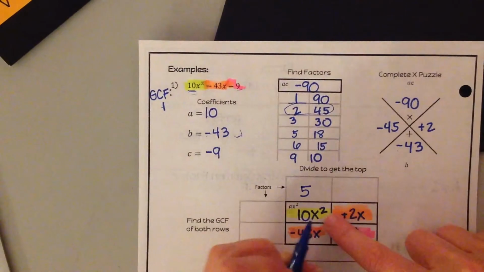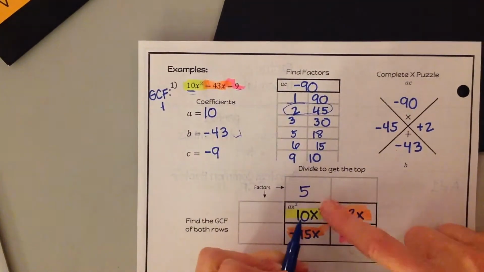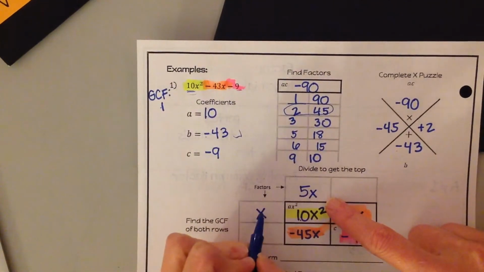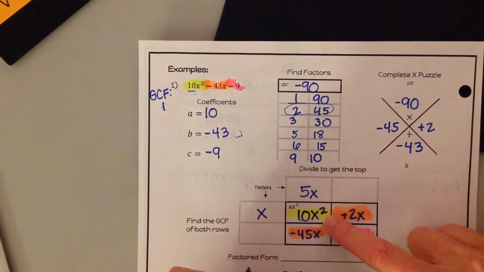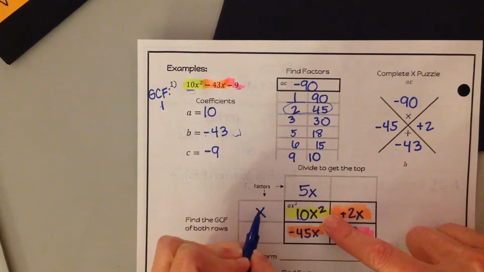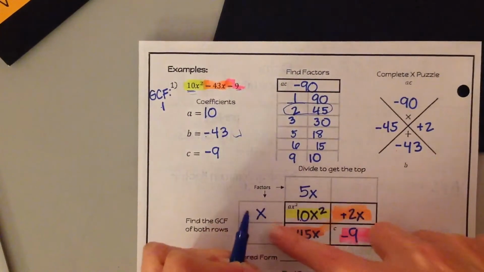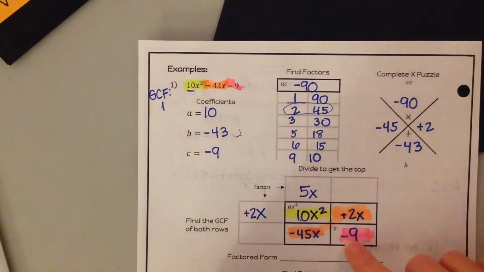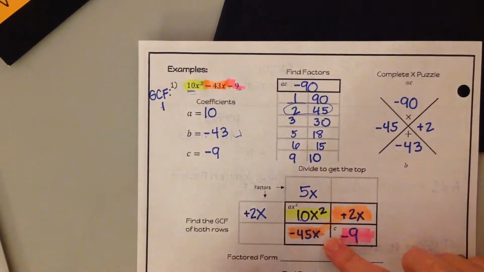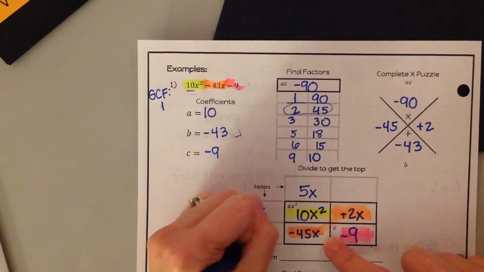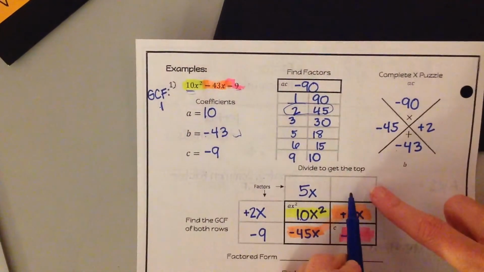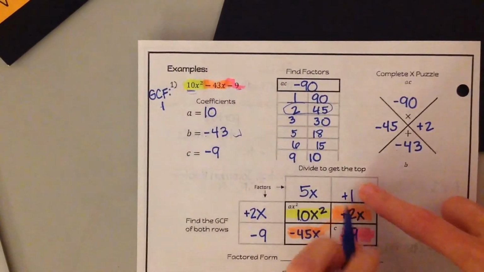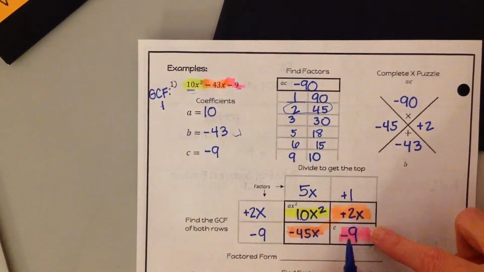Okay, well, if this was just an x squared in the box, I know I would have to put an x times an x here, because x times x is going to make x squared. Well, I got to make sure my multiplication is correct. 5x times what x is going to make 10x, and hopefully you said a positive 2. And now 5x times what is going to make a negative 45x, and that should be a negative 9. What times 2x is going to make 2x, that would be a positive 1. And 1 times negative 9 is going to fill in the box with negative 9.